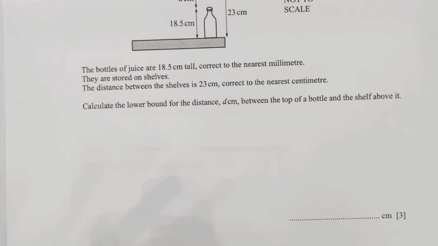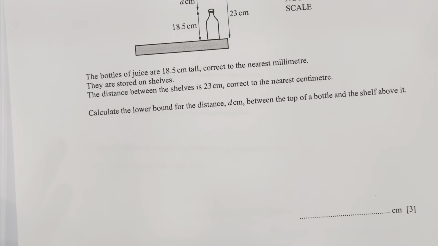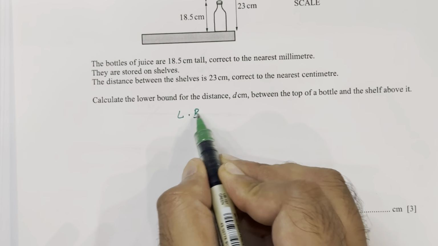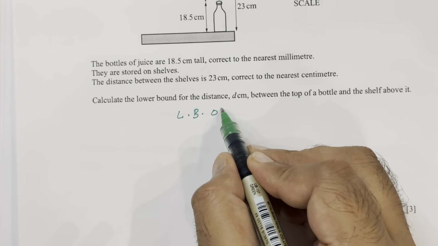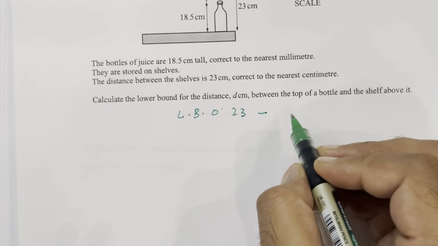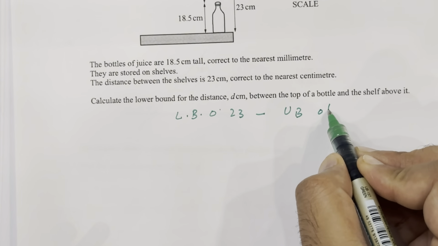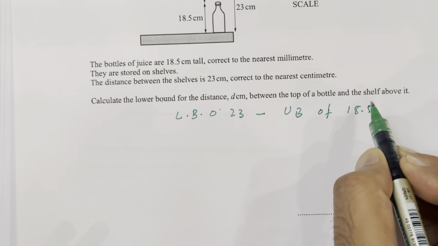So for calculating the lower bound, you should use the lower bound of 23 minus the upper bound of 18.5.